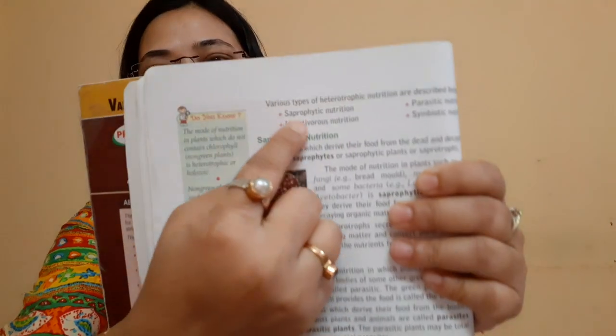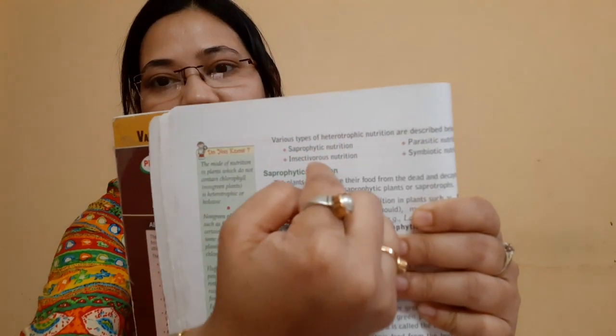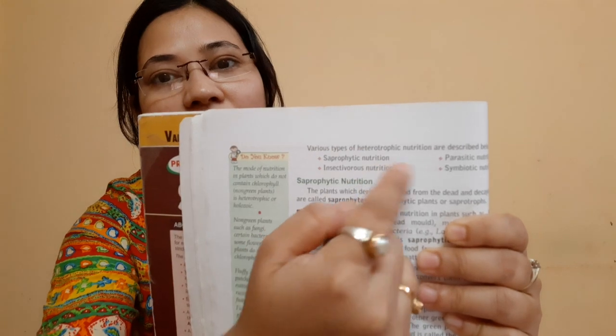So today in this video we have completed two types of heterotrophic mode of nutrition in plants. Here we have four: saprophytes and parasites. These two we have completed just now. Two are left, insectivorous and symbiotic. These two we will do in our next video. I will upload the summary.